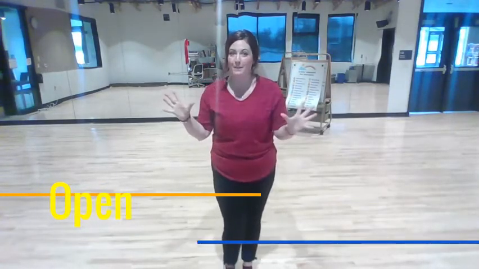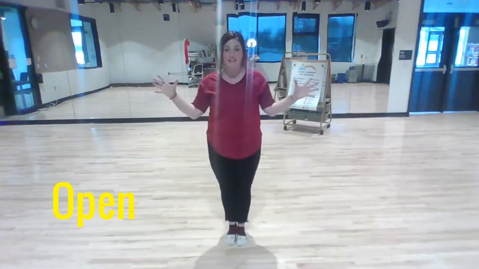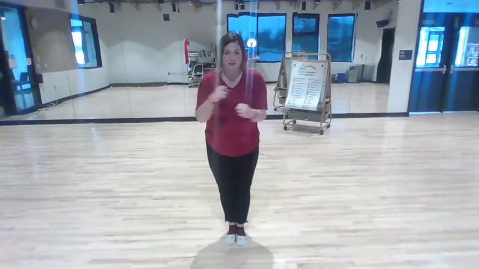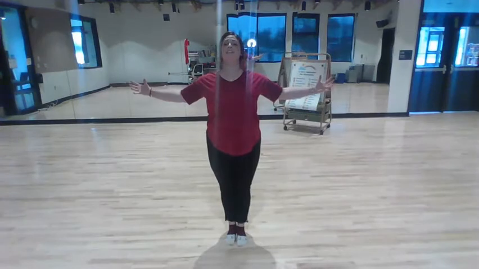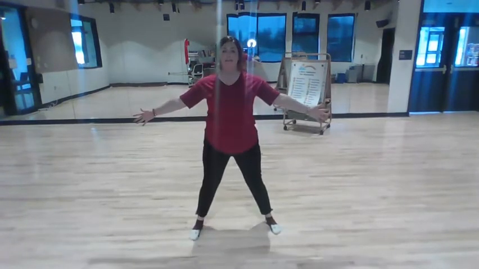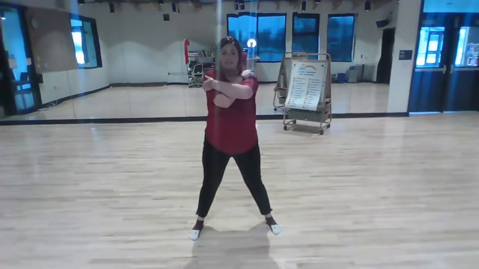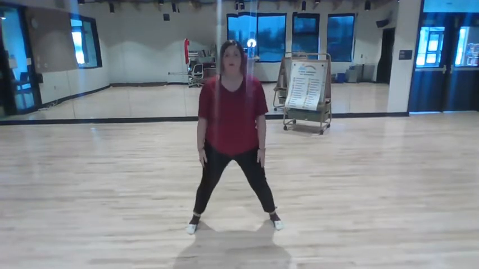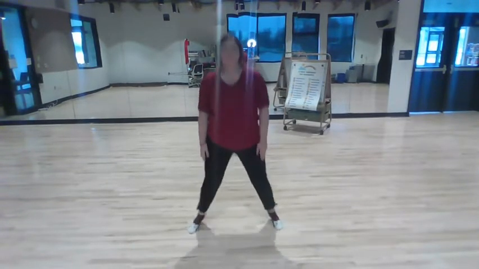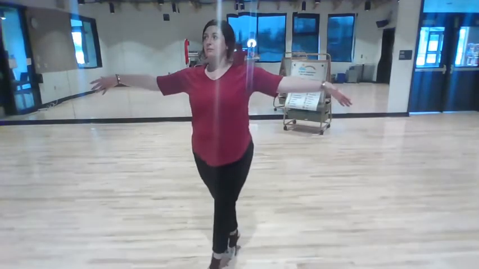O is for open. You can open your hands. You can open your chest. You can open your legs all at once, or you can isolate and only open your arms. You can isolate and only open your legs. And oftentimes in dance, especially in dances like ballet, you want to have an open chest while you're doing your movements, okay?